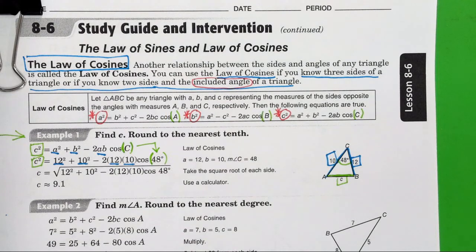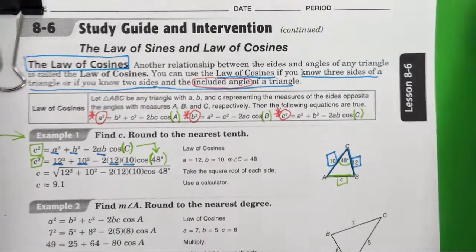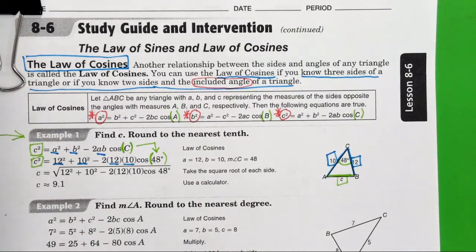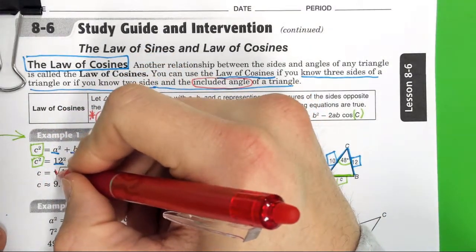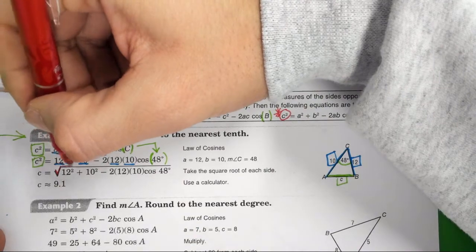With all this said, the textbook likes to use the calculator. I'll use red to represent this big radical.